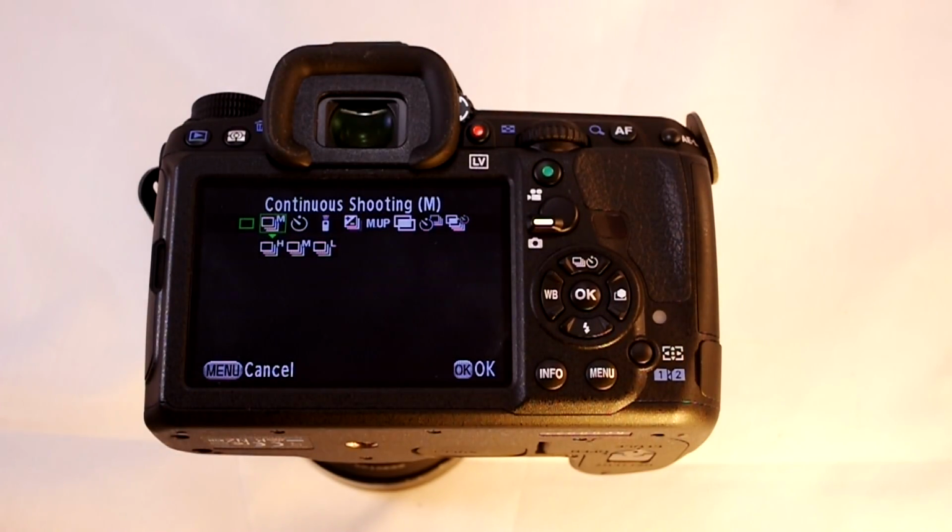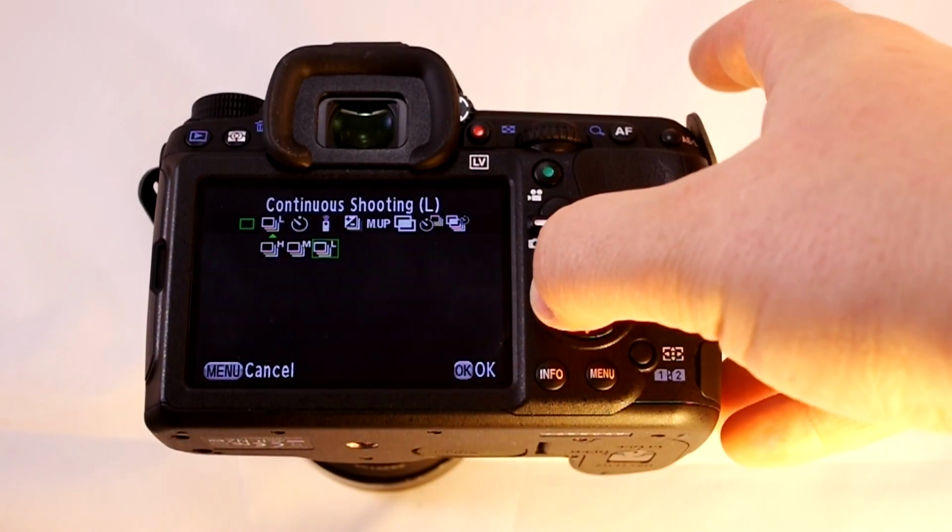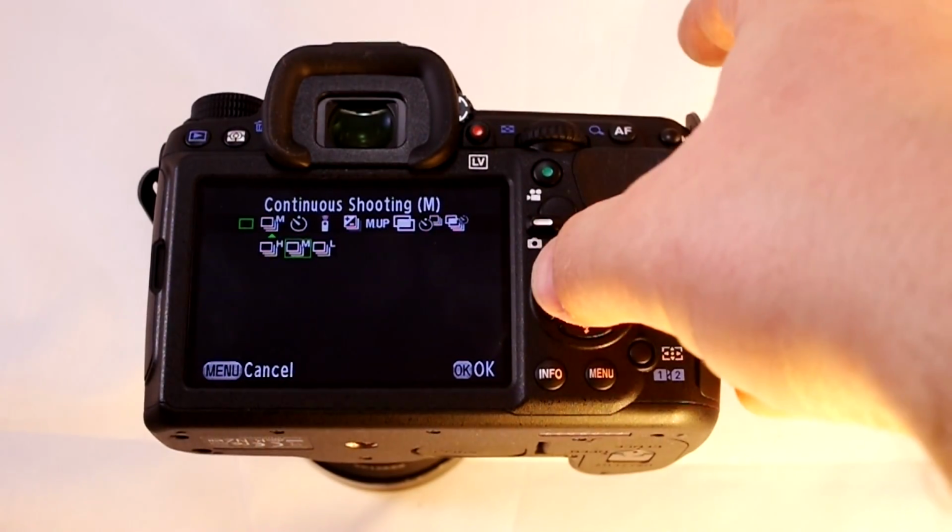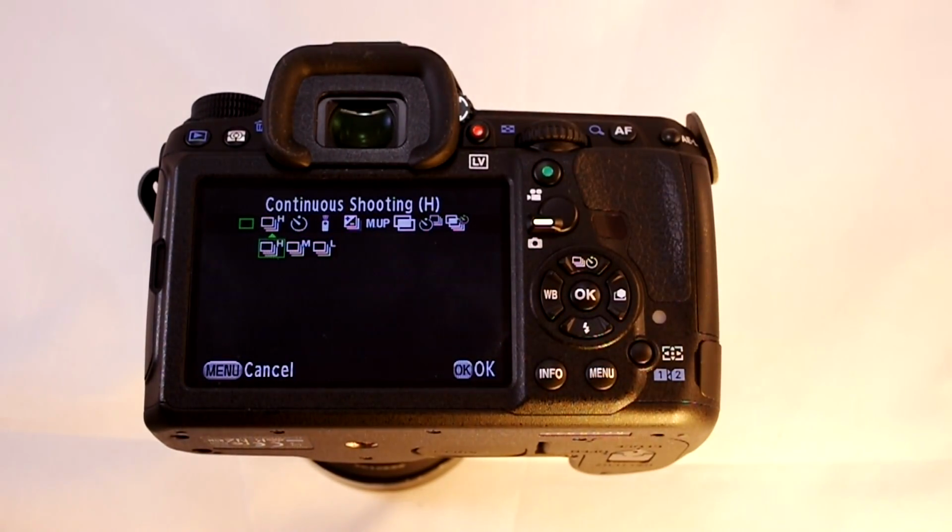This next one is continuous shooting. Continuous shooting has 3 speeds. The speeds are low, medium, and high. Low shoots 3.2 frames per second, medium shoots 5.5, and high shoots 8.3. Now, that is until you run out of buffer space.